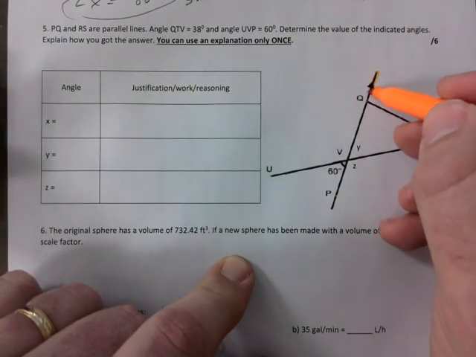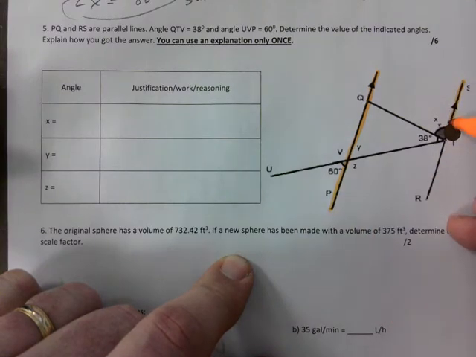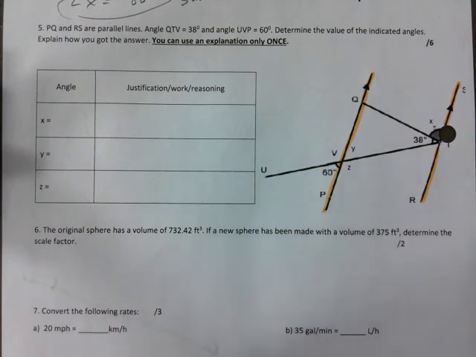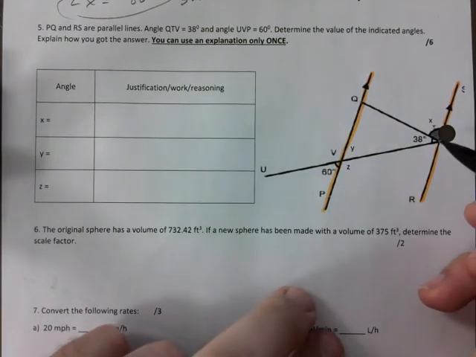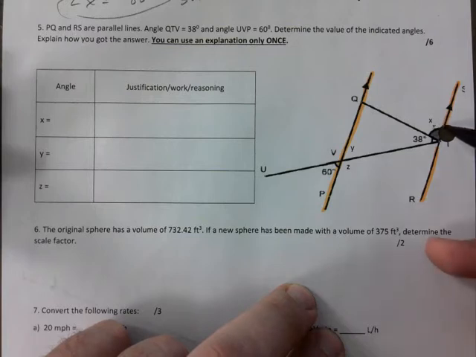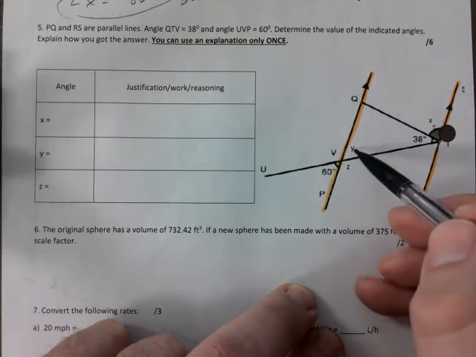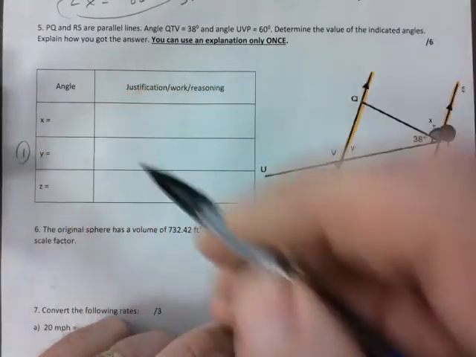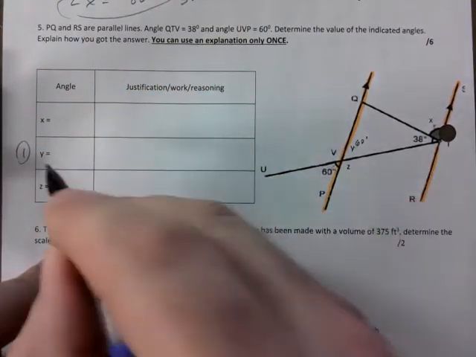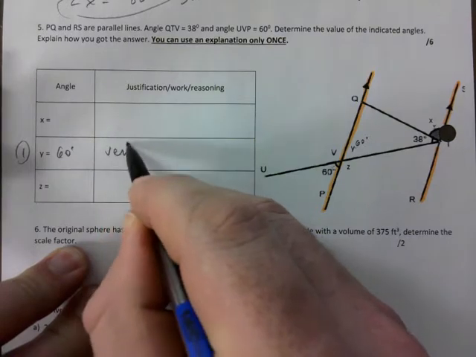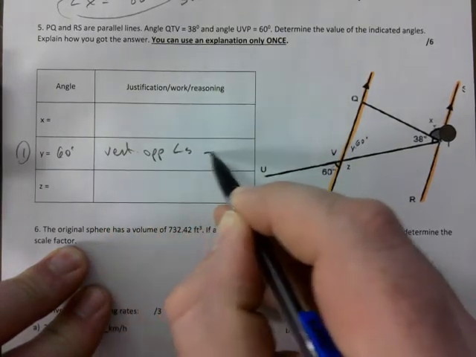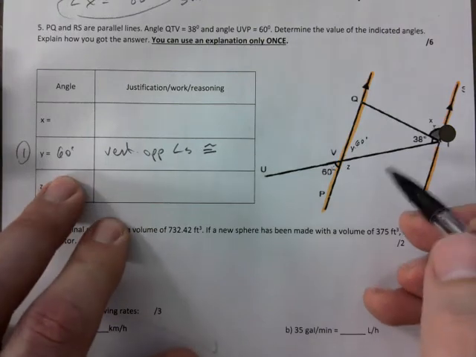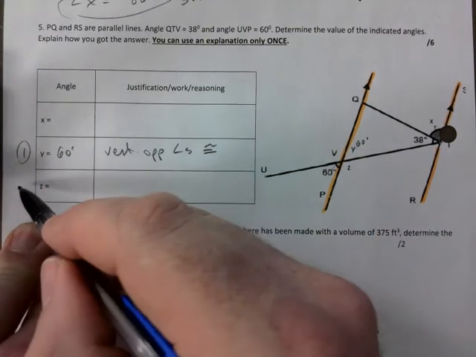So this line here is parallel to this line because of those markings, right? So angle X, how would I find angle X here? Or is that a good one to start with? Probably not. I'm going to start with Y. That one is the easiest one here. So I'm going to start with Y. And Y is 60. Write it in there. Vertically opposite angles are congruent. Easy peasy, right?